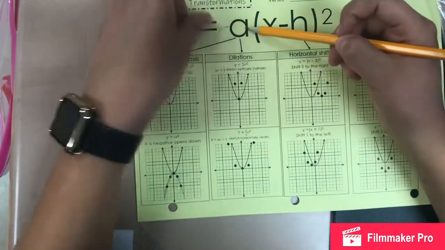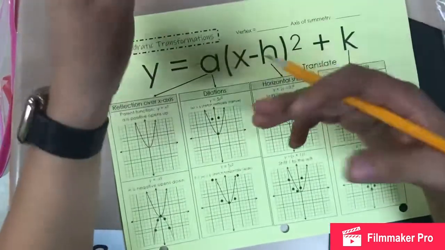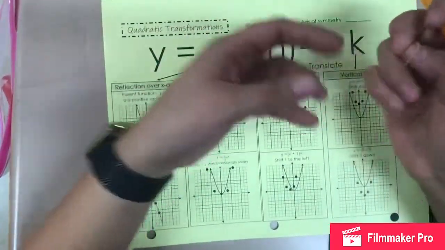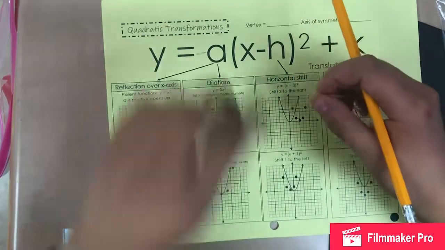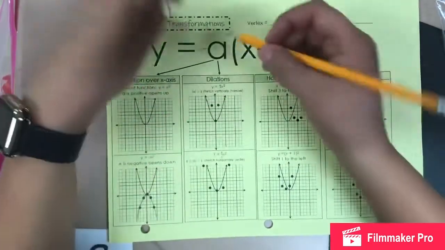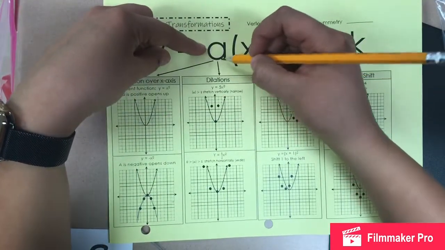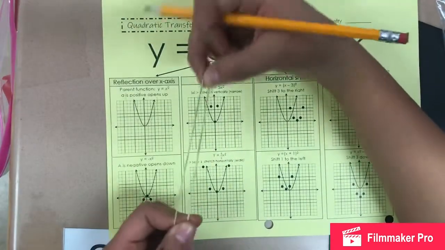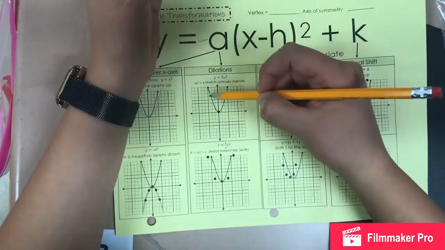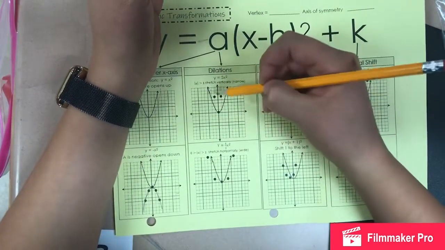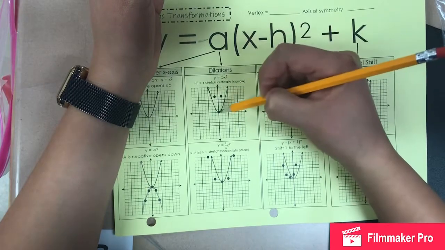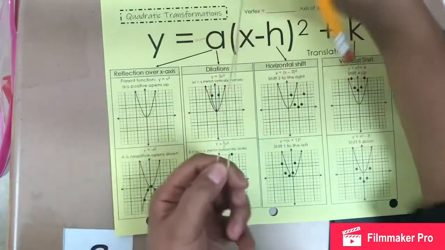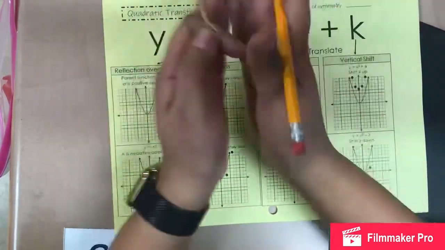Now the a value. This is what we refer to as a stretch or a compress. They use the word dilation, same idea. It either gets bigger or it gets smaller. So if this a value is bigger than 1, then it's going to be a stretch. In this case, this is the parent function right here, the original, and you notice these dots right here. Notice how it got thinner. So if it's a stretch, that means the parabola does get pushed in, so it's thinner.